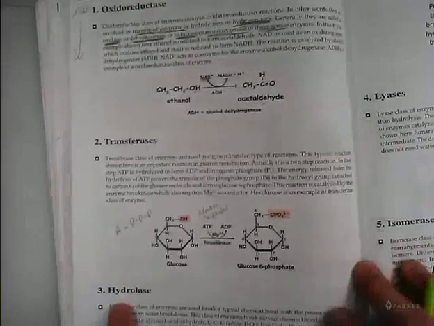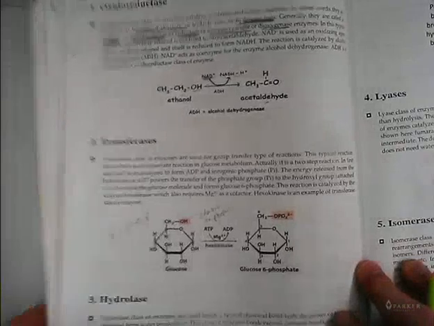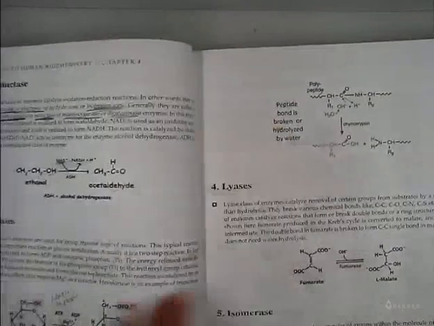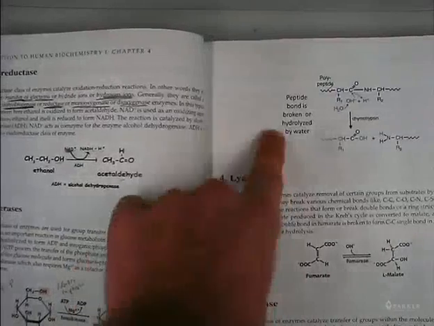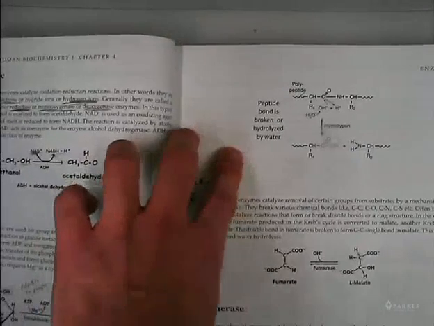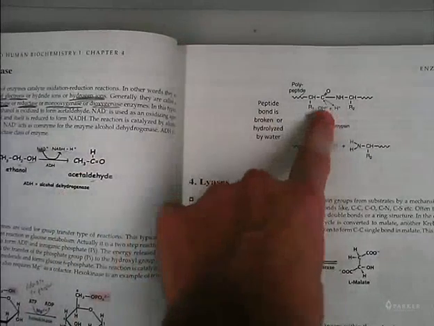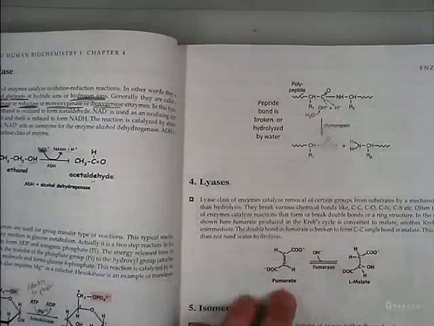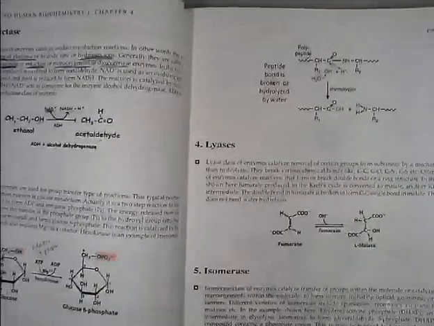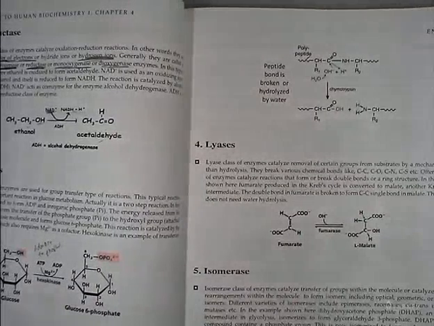Thank you. Cool. Hydrolase, hydro meaning what? Water. All right. So we're going to be breaking bonds with water. That's really all he's going to ask you on that one. Remember, they're breaking bonds with water. Remember the pressure washer. It's removing that dirt from the concrete. It's breaking it up.